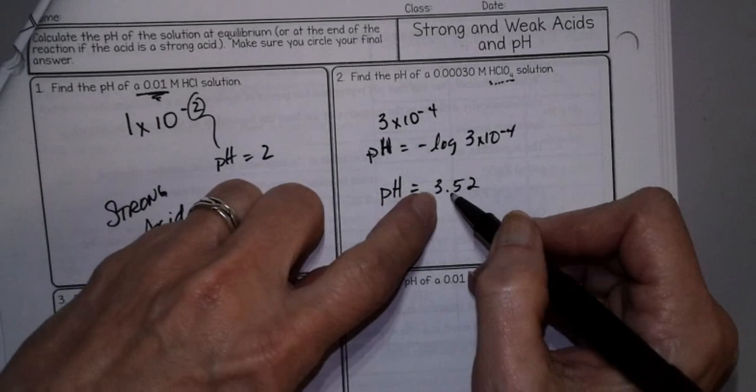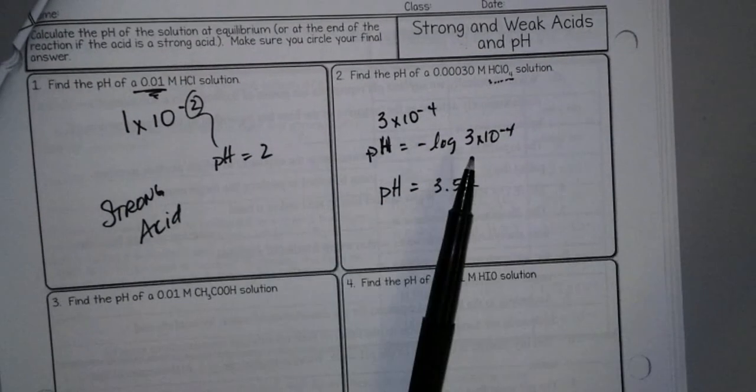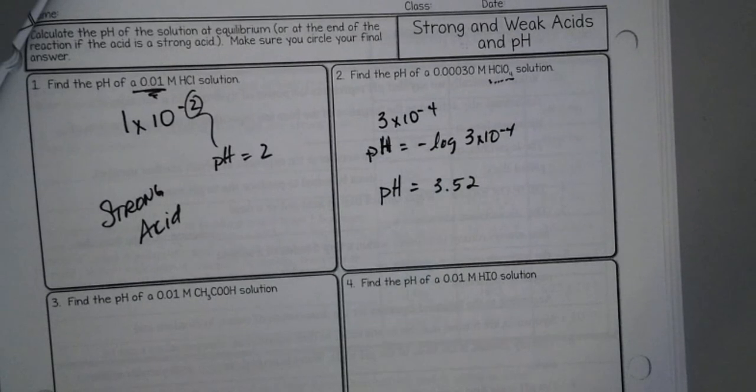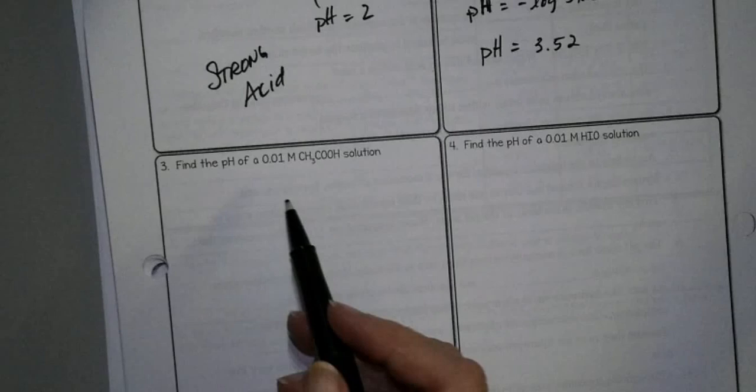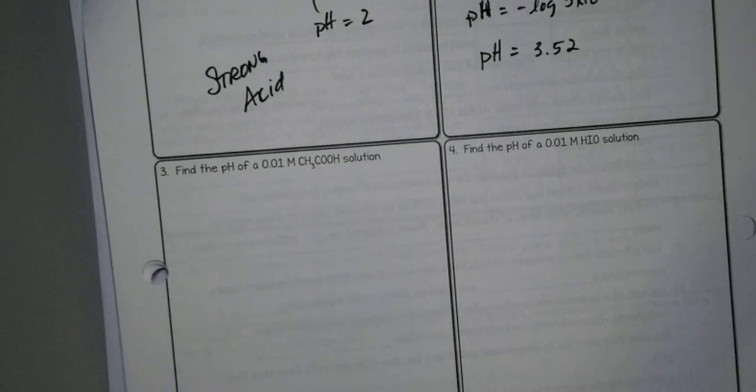Now, when I look at number 3, is that a strong acid? Okay, that means I'm going to have to do more work to it. When I have something that's not a strong acid, I know I'm going to have to work harder at it. Again, the Ks are all about, well, which ones are strong acids? That's nice, but we want to work with the ones that are weak. So we want to work with the ones that are weak in that sense.